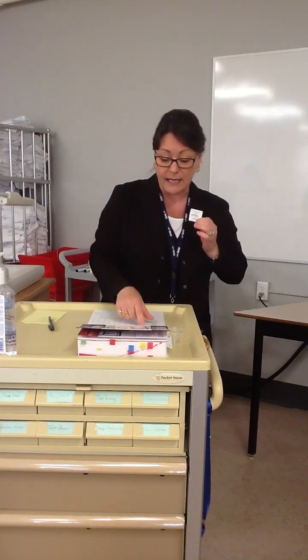Ativan, that's what's written on my MAR. Ativan, that's what's written on my unit dose of medication. The expiry date is good. And the dose is actually good. I don't need to change or manipulate this medication at all. It's 1 milligram. And I'm confirming on my MAR that I have 1 milligram. So I have right patient, I have right drug, I have right dose.